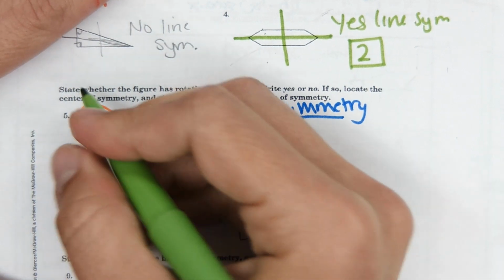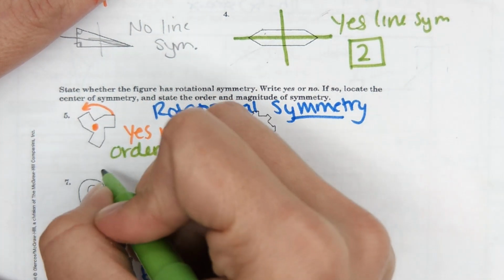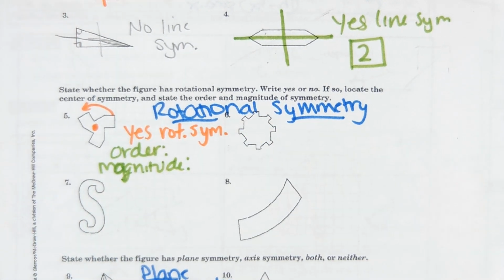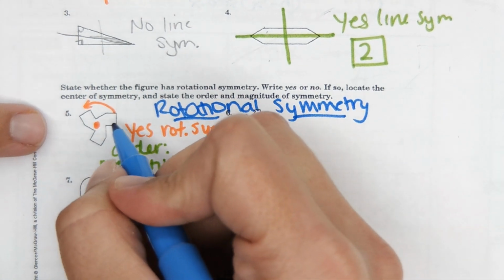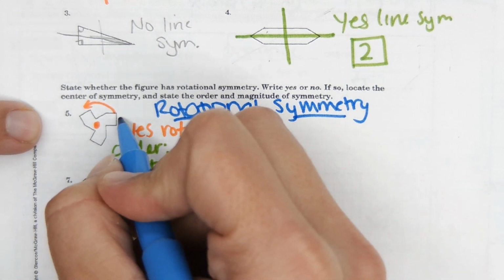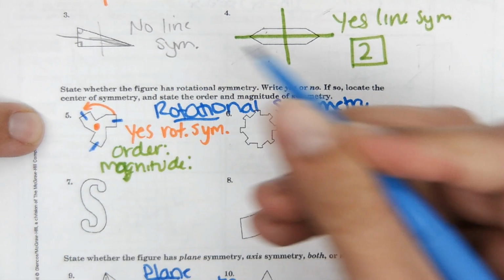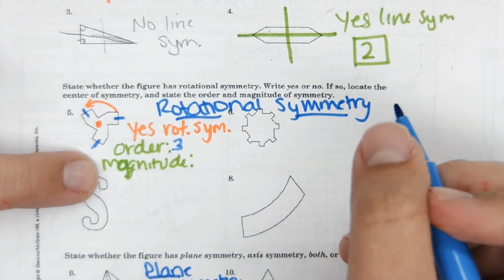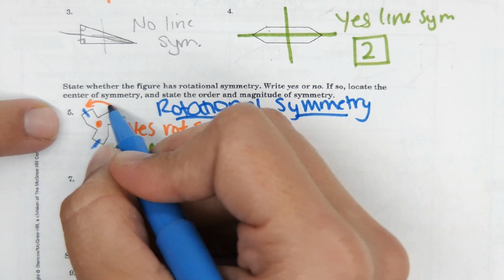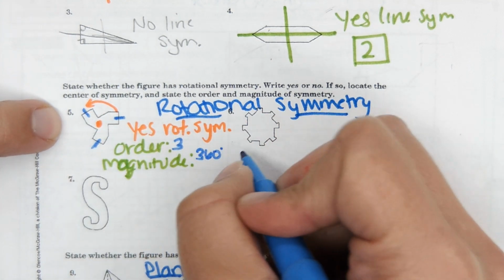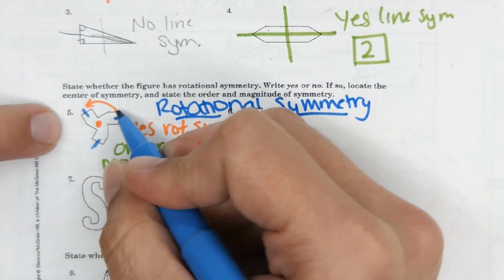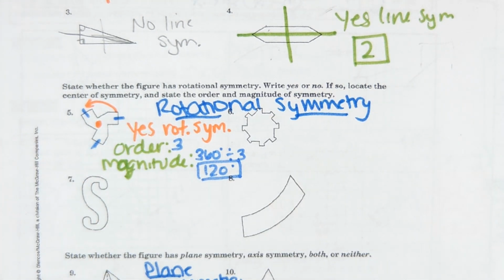And then for each one, we're going to write the order and also the magnitude. Order refers to how many times it would land on itself in a 360-degree turn. So it's how many spikes there are. 1, 2, 3 in this case. And then to find the magnitude, that's how many degrees you would turn it to turn onto itself. So 360 degrees divided by 3 gives you 120 degrees.